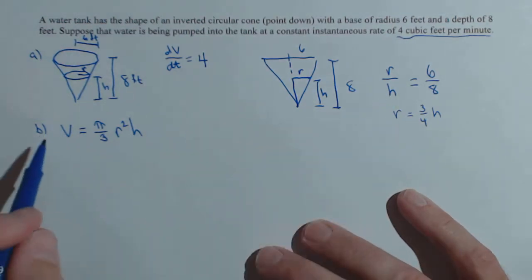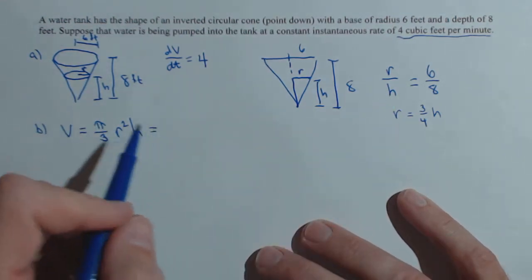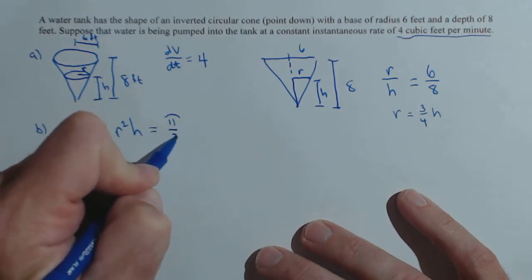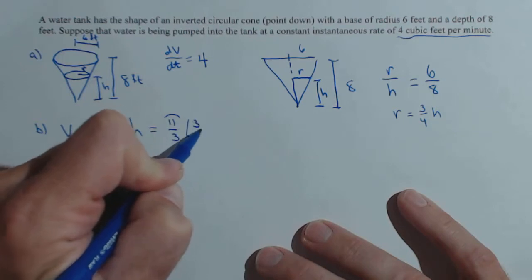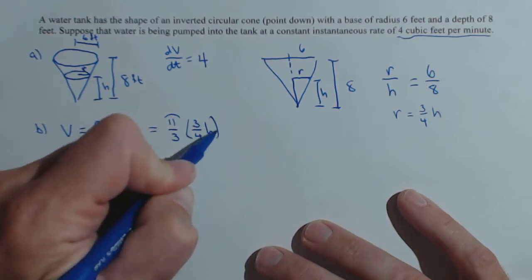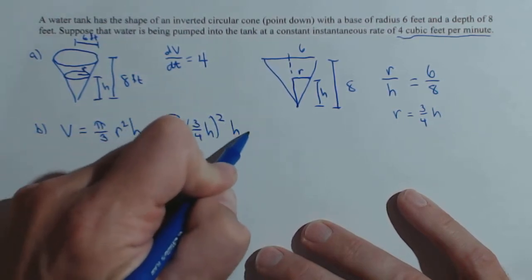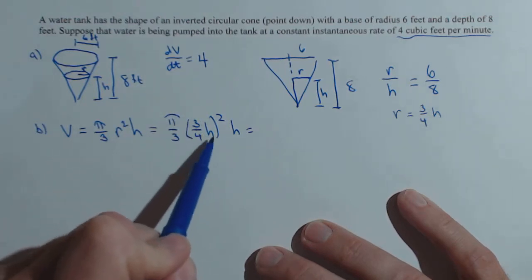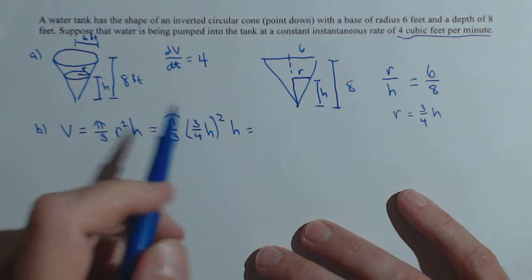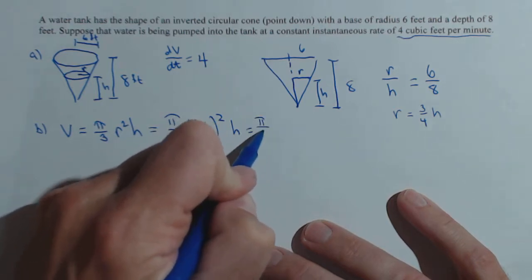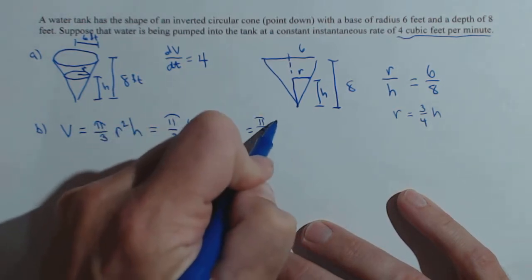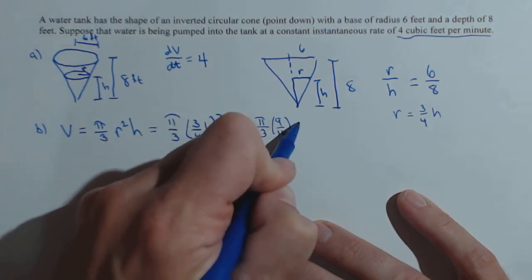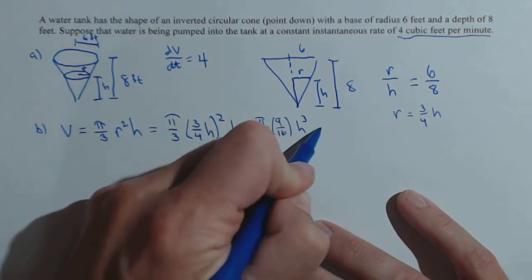Now I'm going to use that to get my volume all in terms of h. So I have pi over 3 times 3/4 h squared times h. Now this all gets squared. You've got to be careful here. I'm going to have pi over 3, this is going to be 9/16 for the fraction, and this will be an h squared times h for an h cubed.